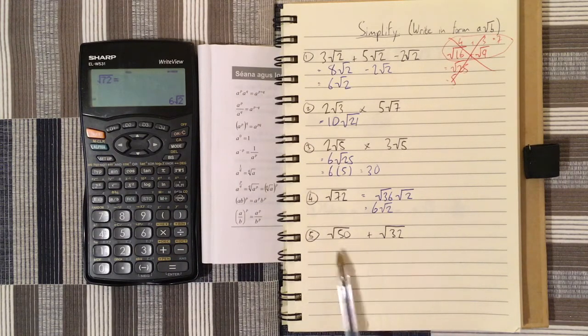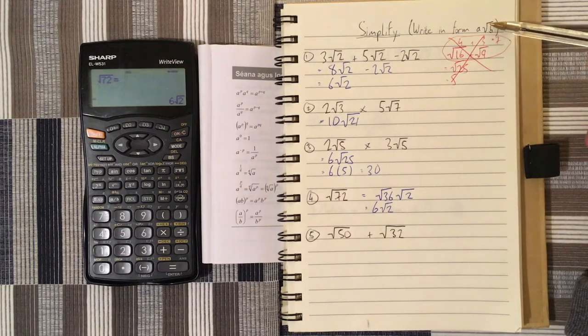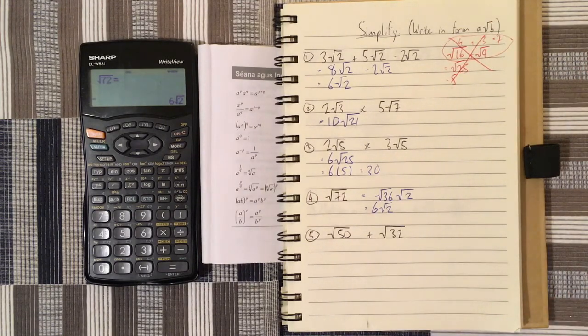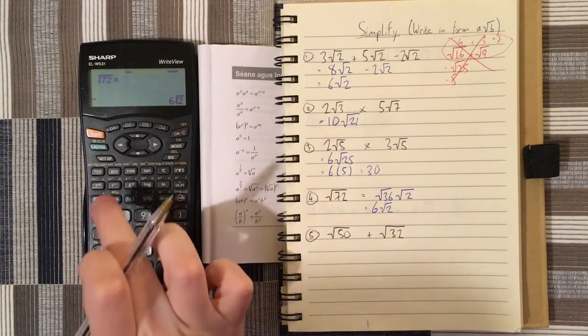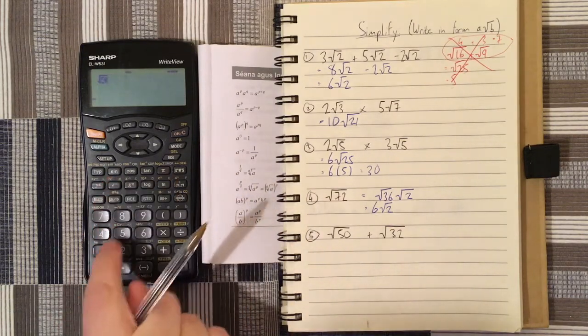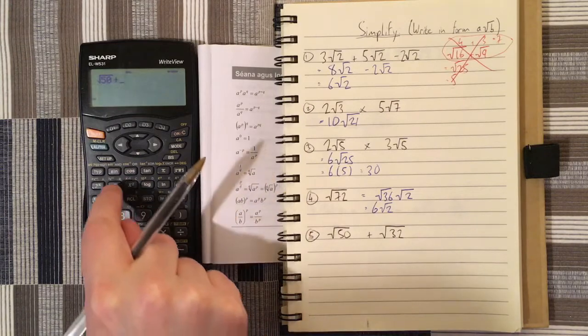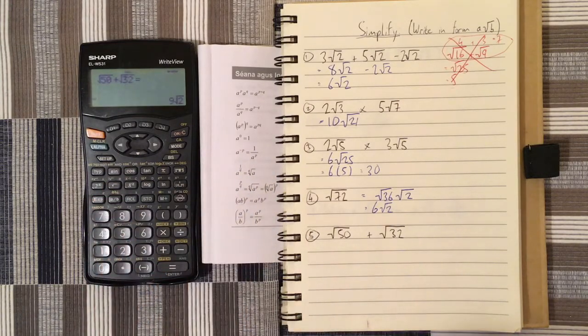This one here, if I was asked to write this as a single surd or write it in the form A root B, I'll start with the calculator again. So root 50 plus root 32. There's my answer. The answer is going to be 9 root 2. How do I do it? It's like this one here. I'm looking for perfect squares.